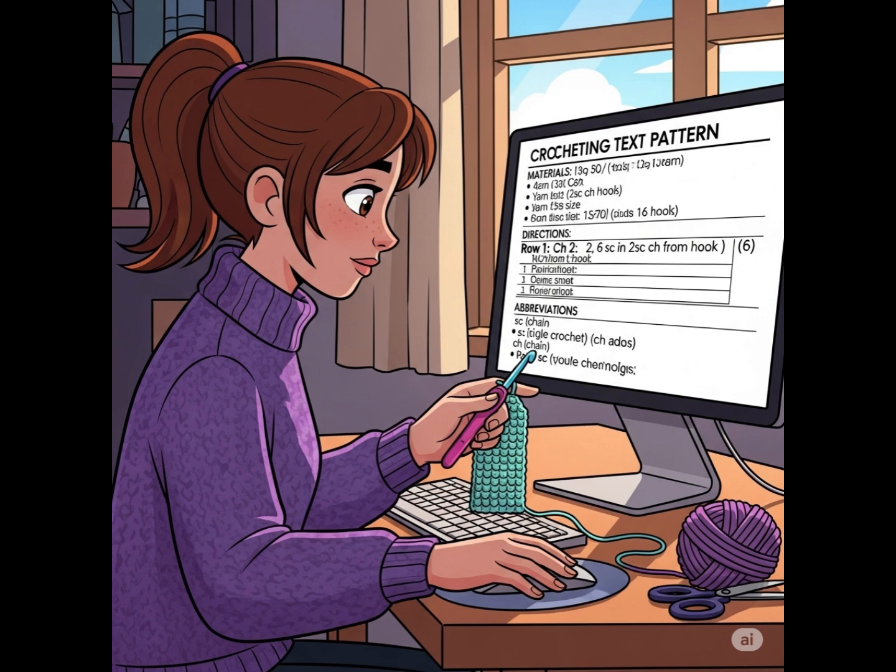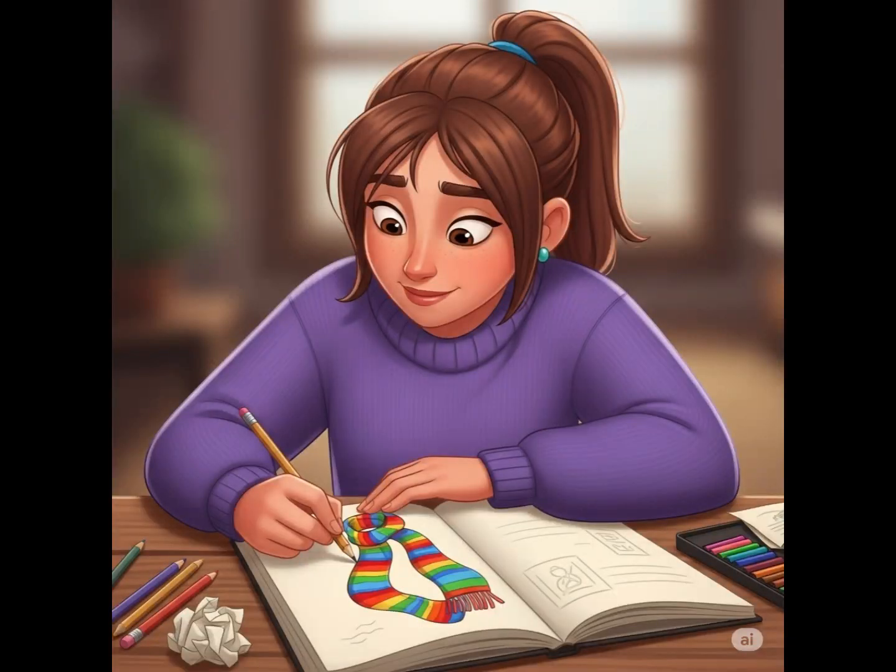5. Fix this pattern so the stitch count increases evenly each round. 6. Write a playful title and description for a frog-themed amigurumi. 7. What visuals would help explain how to crochet a puff stitch? 8. Proofread this pattern and check for consistent stitch abbreviations. 9. Generate hashtags for a crochet pattern launch on Instagram. 10. Explain how to grade a crochet sweater pattern for multiple sizes.